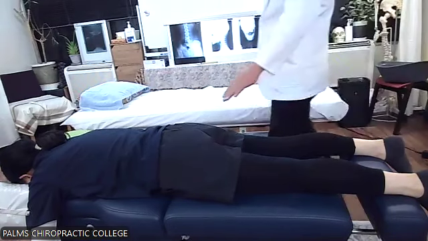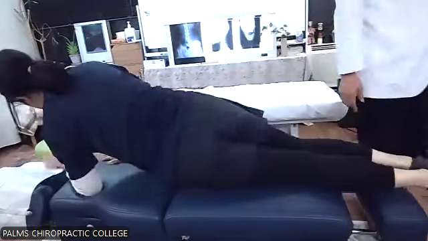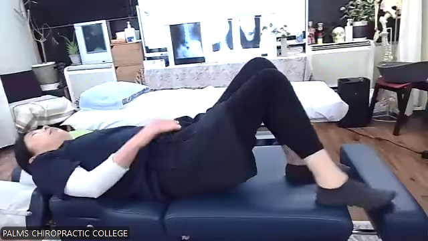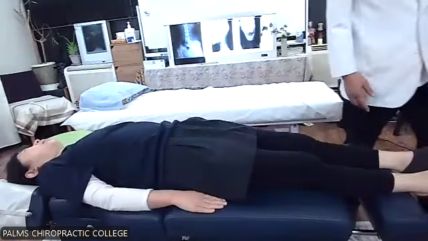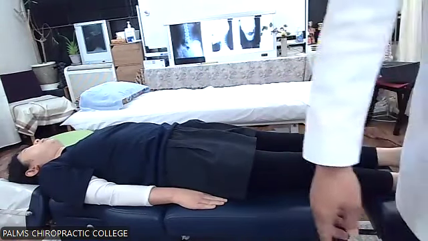So I'm going to have her in a supine position. The best way to examine if she has a tight psoas is doing the muscle testing.